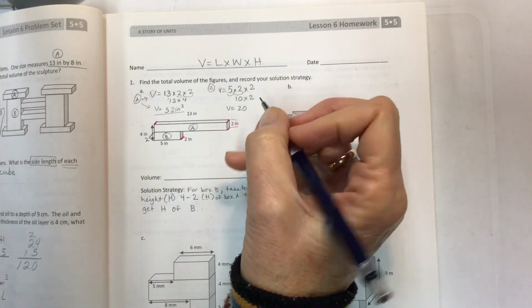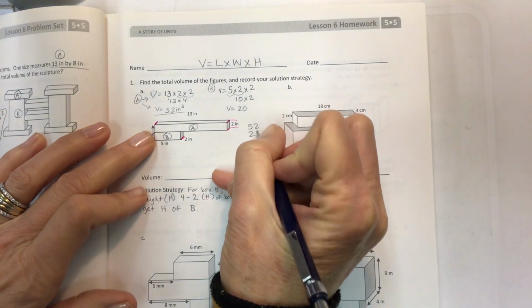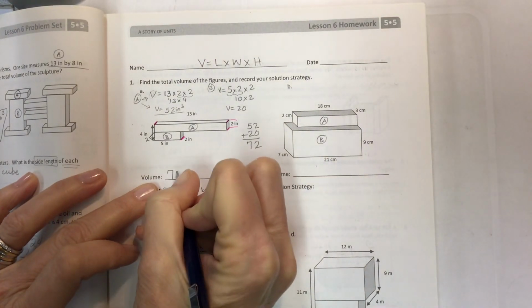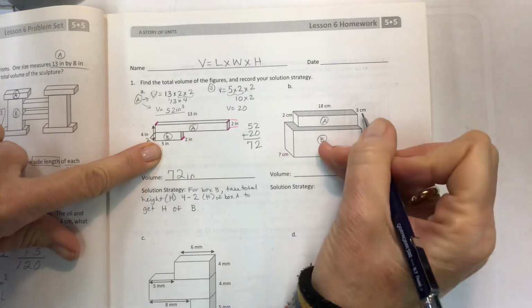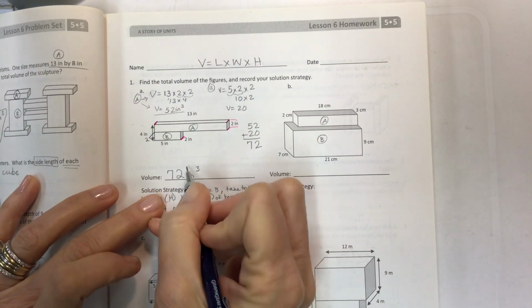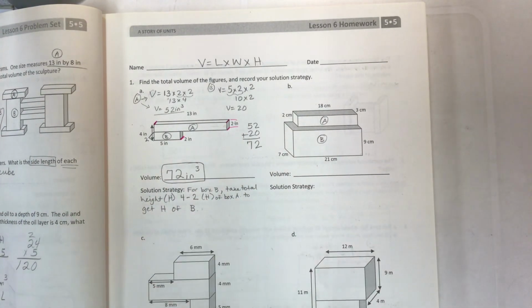And so we need to combine these, and you would end up with 72. Then check your measure because they're going to mix them up: this is centimeters, this is inches, millimeters, etc. Don't forget your cubic units, and so your final answer should be 72 inches cubed.